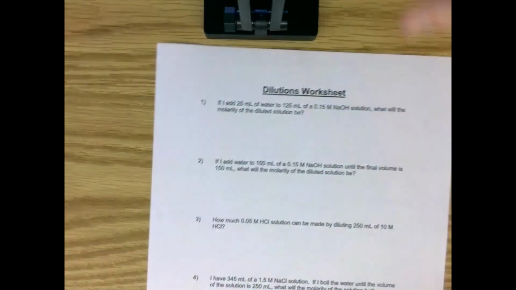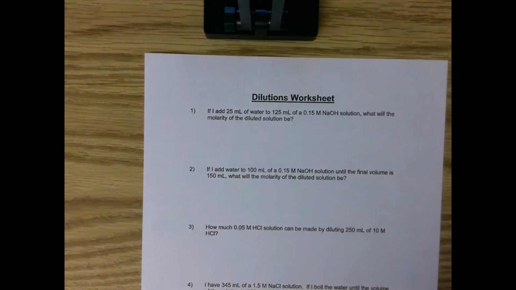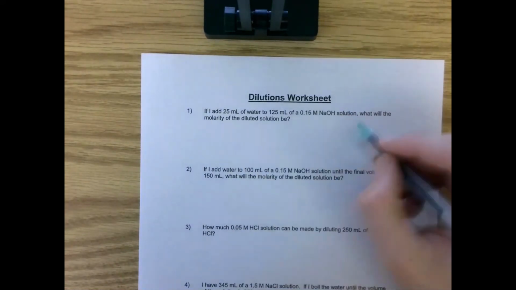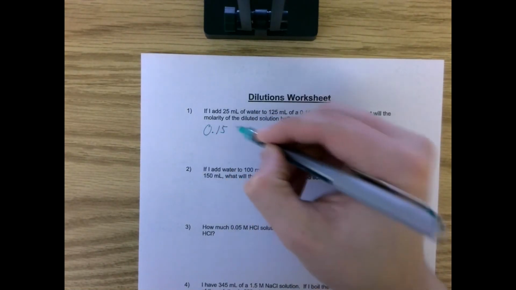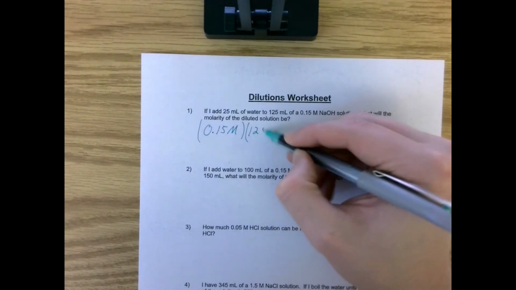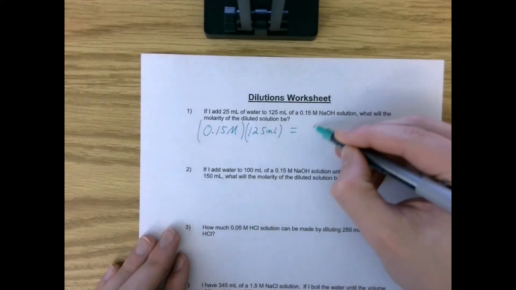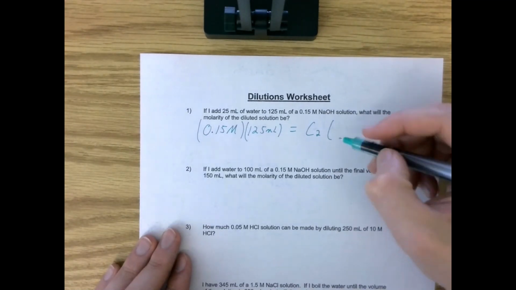Let's look over and do one together. Let's look at number 1. So I add 25 milliliters of water to 125 milliliters of 0.15 molar sodium hydroxide. What is the molarity of the diluted solution? Does the fact that it's sodium hydroxide really change anything here? It really doesn't matter. Okay? So I have concentration 1 is 0.15 molar. What is my volume 1? 125. It's not the first one mentioned in the problem, but it is the volume of the initial solution. Okay, so you have to read the question. Equals, I don't know, C2 times V2 is what?